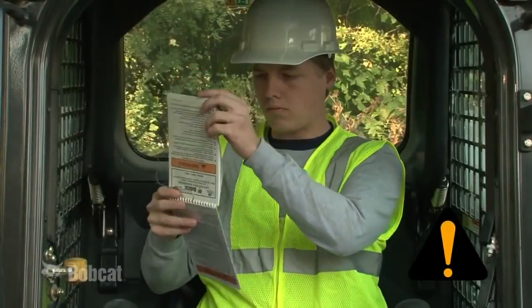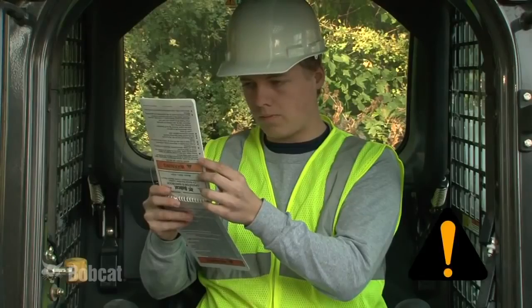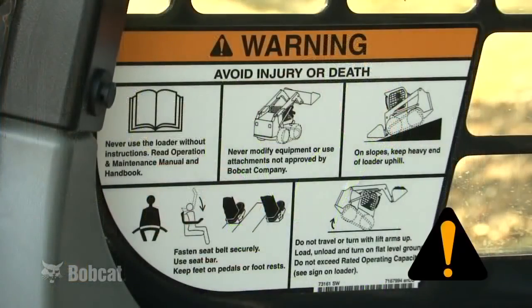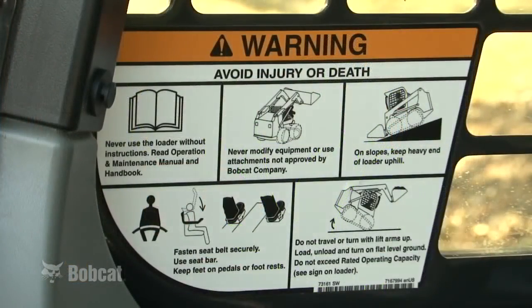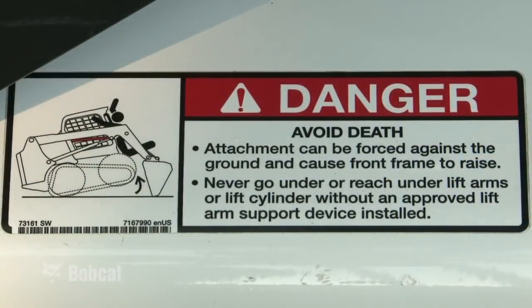Take time to read the Bobcat Operator's Handbook, any safety signs and other instructional decals in the cab, on other areas of the loader or the attachment. The safety signs are important and will help you avoid situations that could result in serious injury or death.